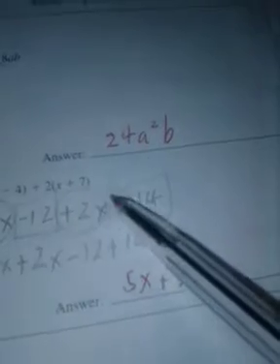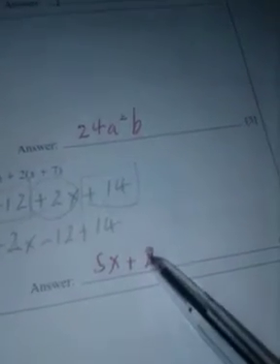Simplify this. So expanding the brackets, I get 3x minus 12 plus 2x plus 14. Circle to circle, see? 3x plus 2x, minus 12 plus 14. So 3x plus 2x is equal to 5x, minus 12 plus 14 is equal to 2. You cannot go any further with this. All right, apples and oranges, you cannot add them together. Okay, think of it like that.